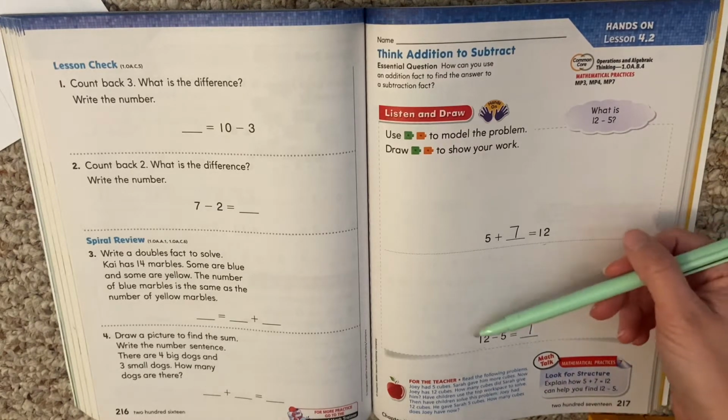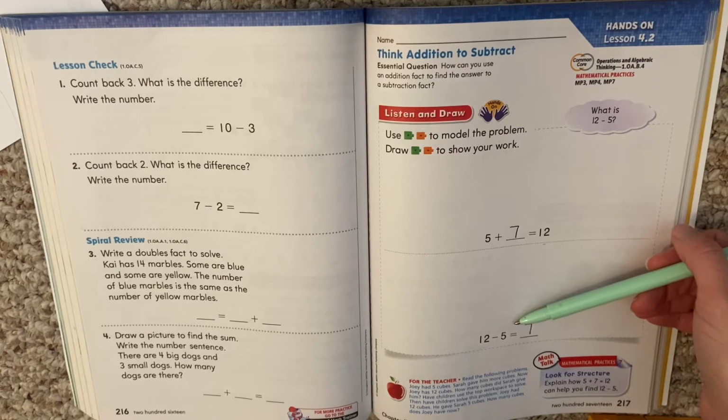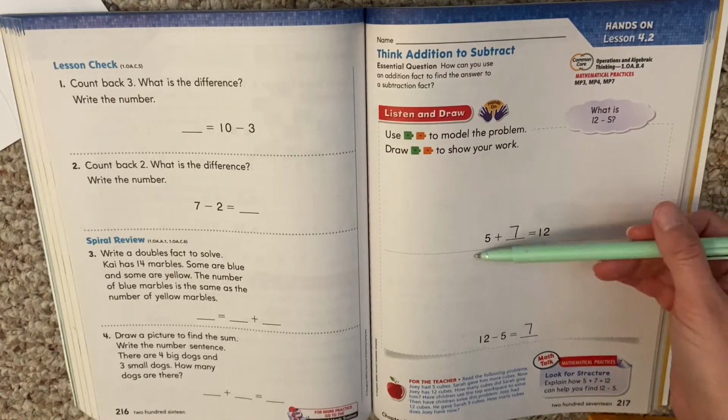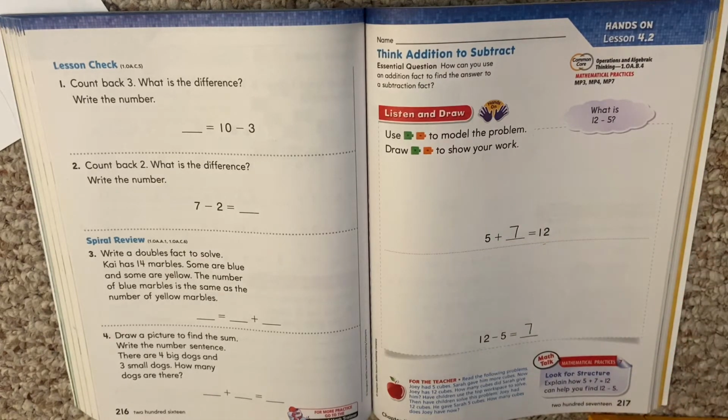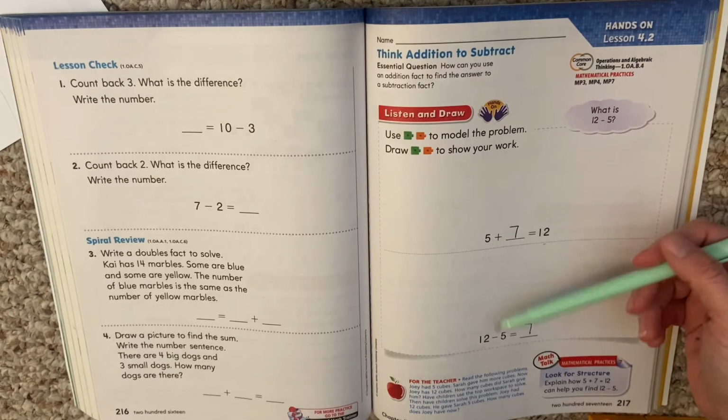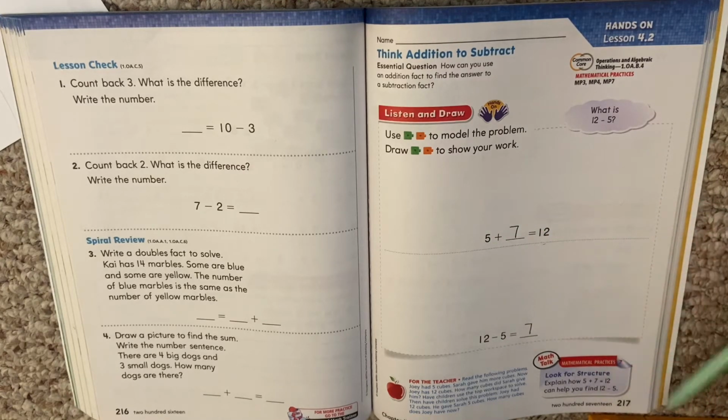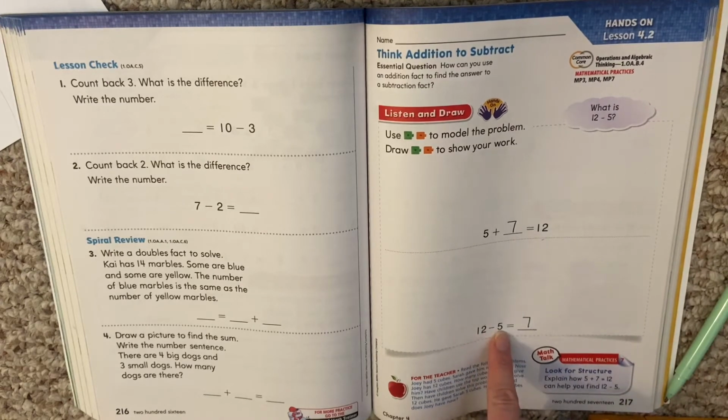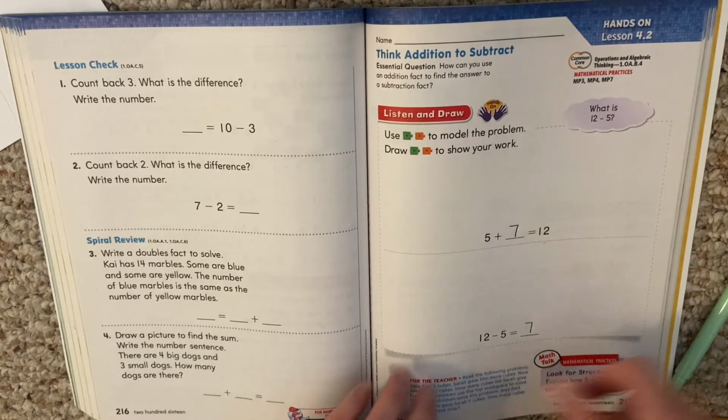Or if we have a subtraction problem and we're having trouble, we can use an addition problem to help us. So it's just knowing that these two problems go together. So if I had 12 minus 5, it's like, okay, well, 5, how many more do I need to get to 12?